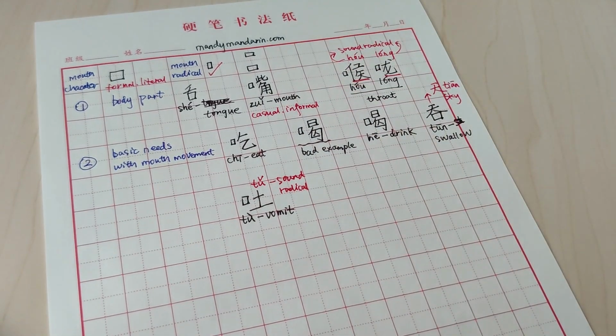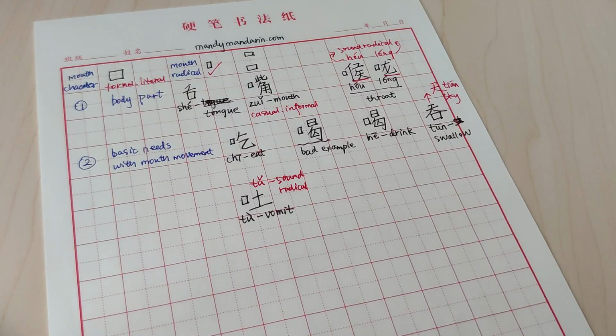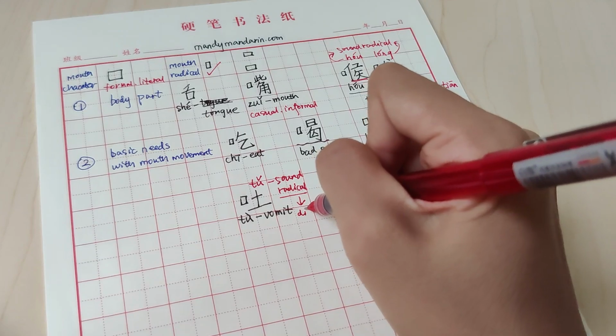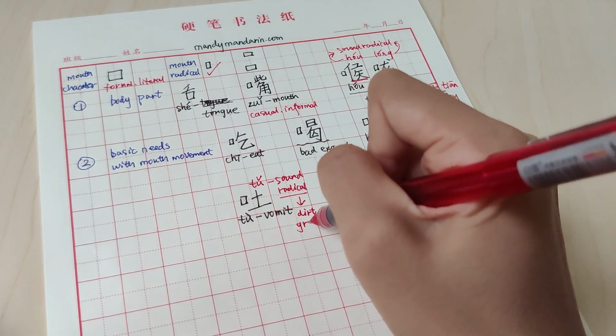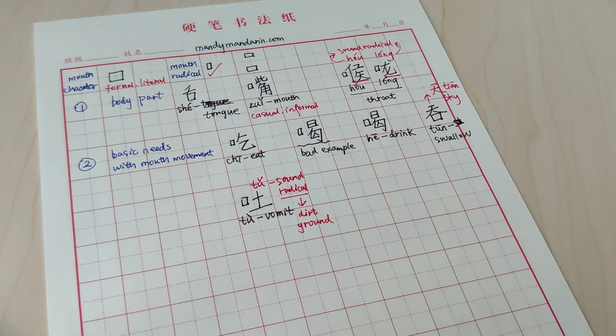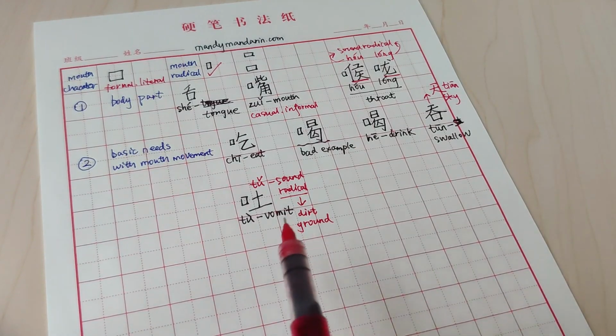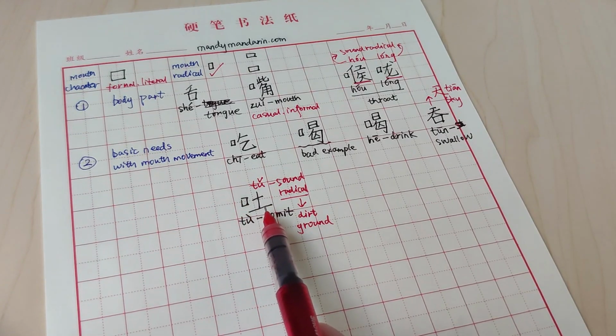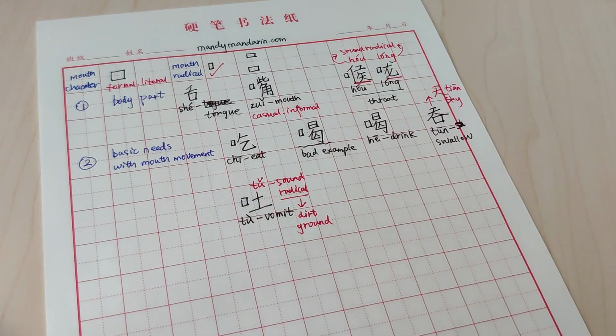I get that. And here's something very interesting. The 吐, the meaning of it, it means the dirt or ground. So isn't it interesting when you vomit? So the things come out from your mouth and spilled on the ground. Yeah. That's not the real origin of it, but I think that's something very interesting to share, and it could help you to remember it easier.